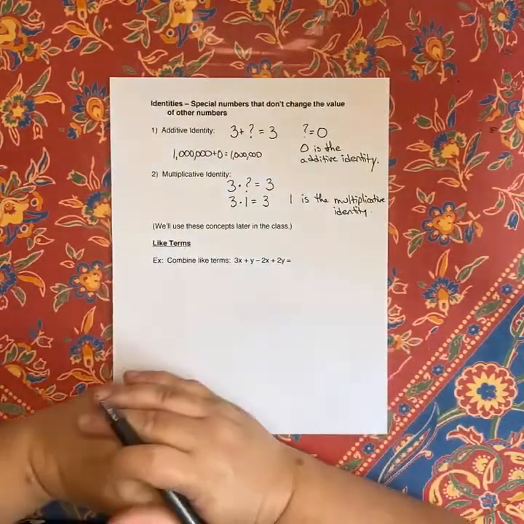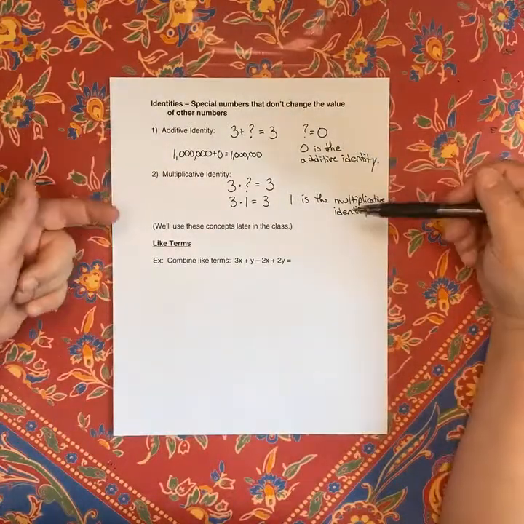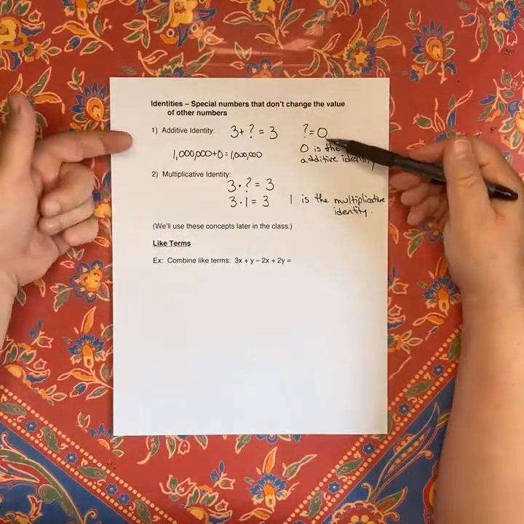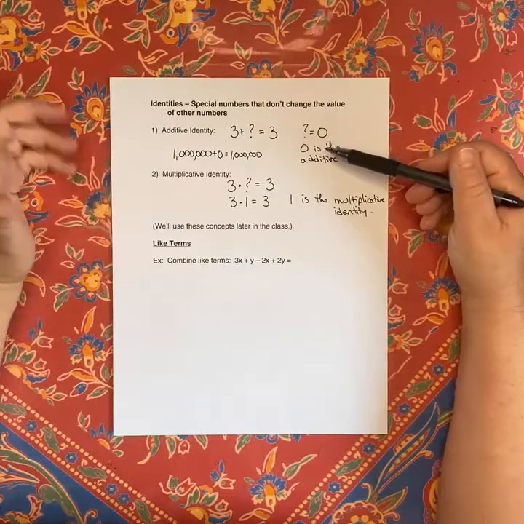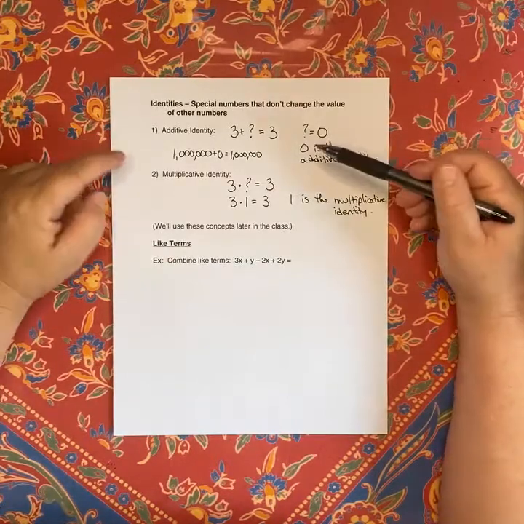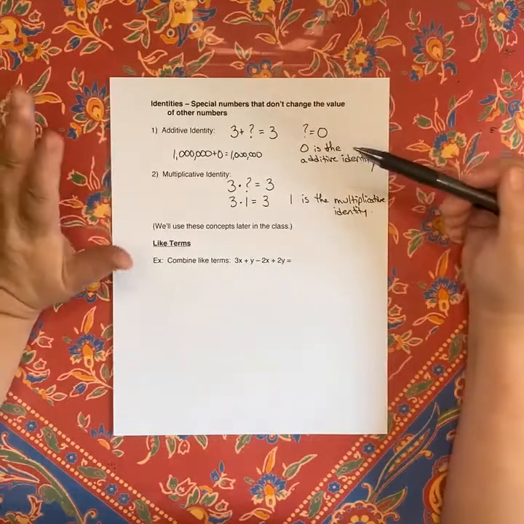Never mind. So basically, we've got 0 is a very special number and 1 is a very special number. 0 is a superhero because if you multiply anything times 0, you got 0 and that's done. But when you add it, it doesn't change the original number.